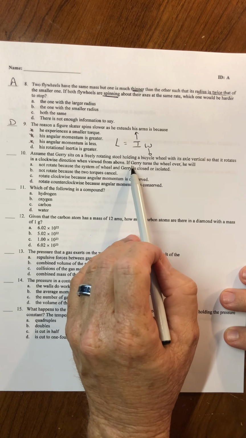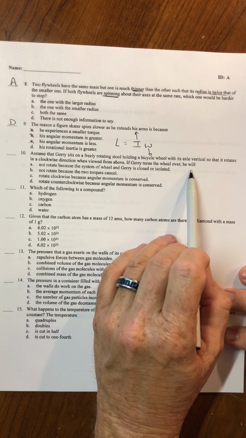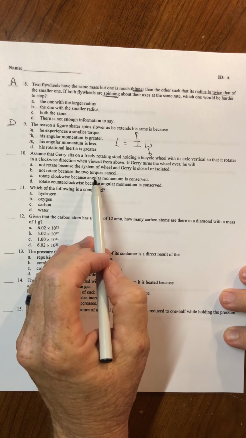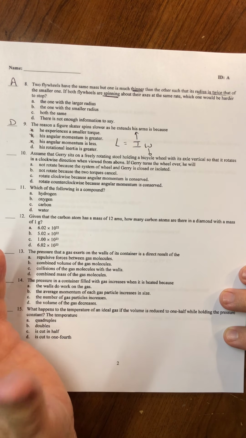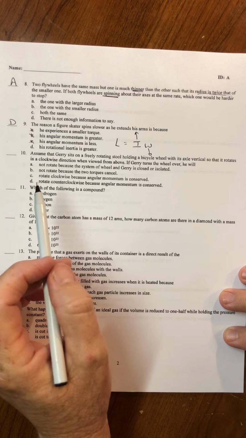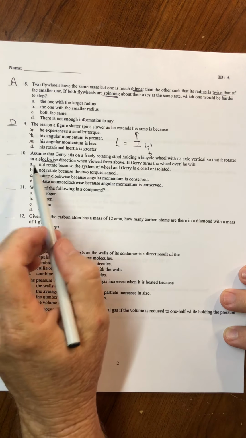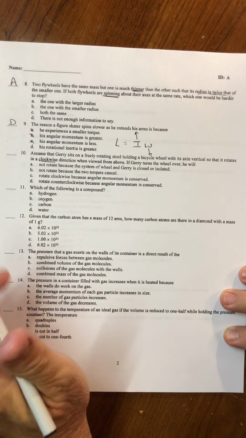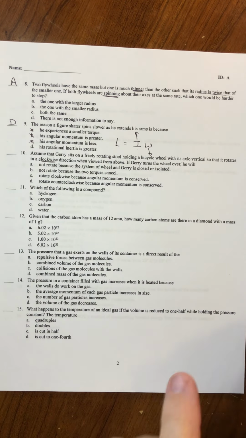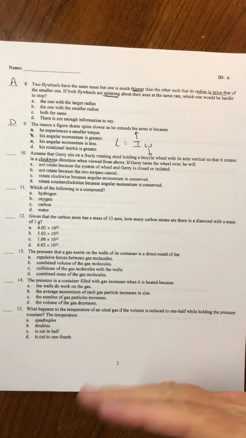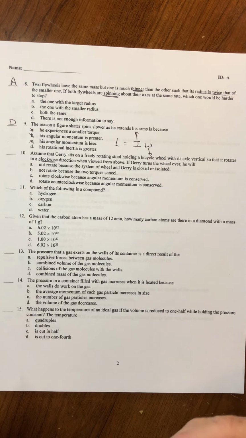And so if Jerry turns the wheel over, he will... Now, the key again is this is conservation of angular momentum. Before Jerry turns it over, we've got an angular momentum in a clockwise direction. Angular momentum has to be conserved, so it's always going to be clockwise. But when you hold the wheel and turn it over, the wheel itself is now going counterclockwise. So something has to go not just clockwise to make up for the counterclockwise, because that only gets you back to zero, but even more so clockwise. And that would be Jerry himself here.